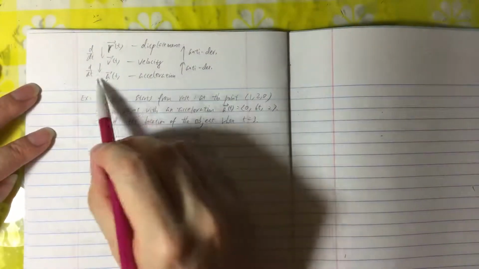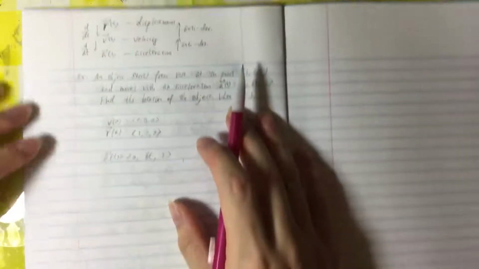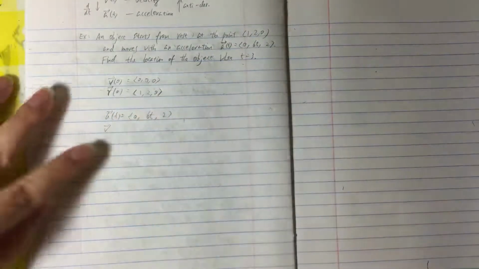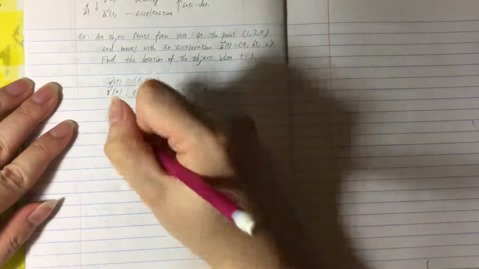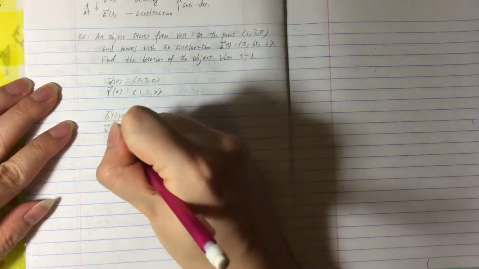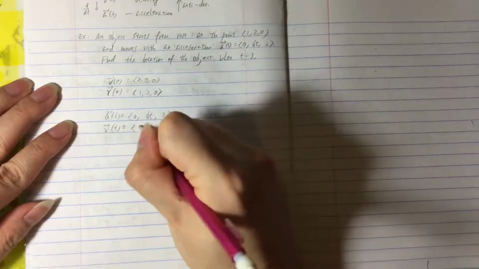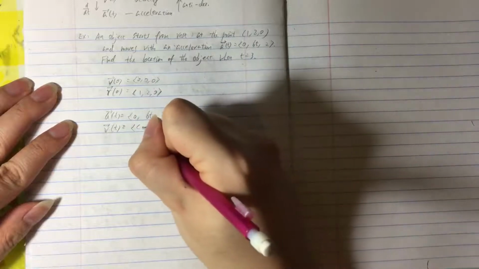Based on the acceleration function, we try to find the displacement. That means we need to take antiderivative twice. Let's first take antiderivative to find the velocity. Antiderivative of 0 is a constant.